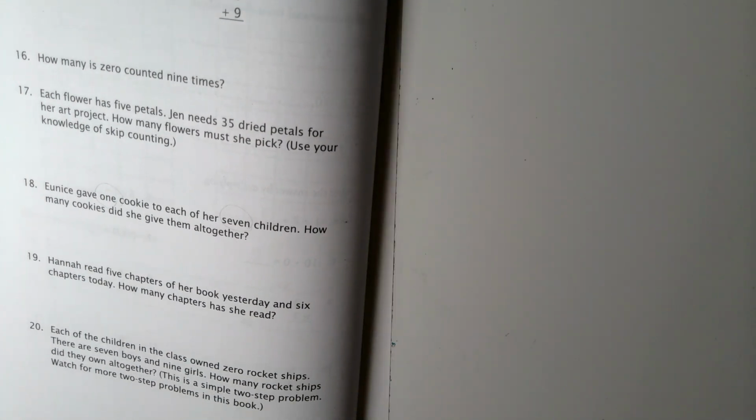Okay? The last one is number 20, which says, each of the children in the class owned 0 rocket ships. Okay, so everybody has nothing. They don't have any rocket ships. There are 7 boys and 9 girls. How many rocket ships did they own altogether? So if we know that 0 is nothing, then we know they own nothing, right? So that's an easy way to solve that one. But these problems are going to get harder where you can't just think it out that way.